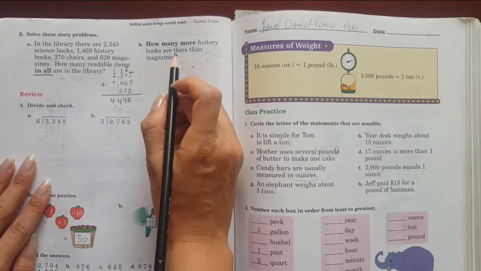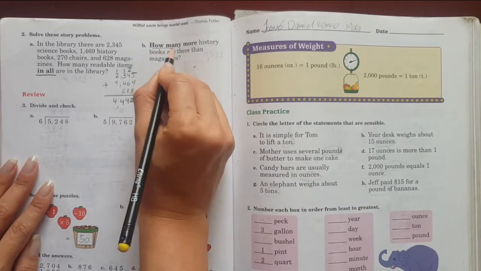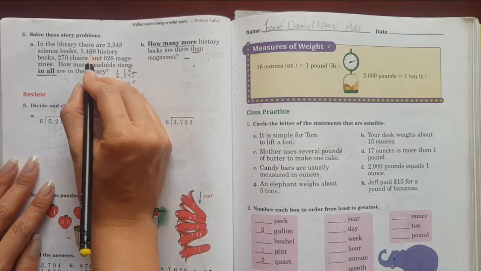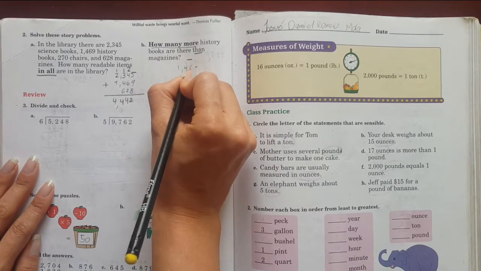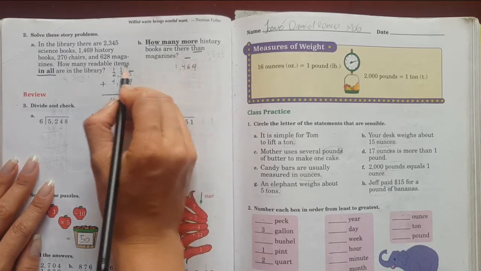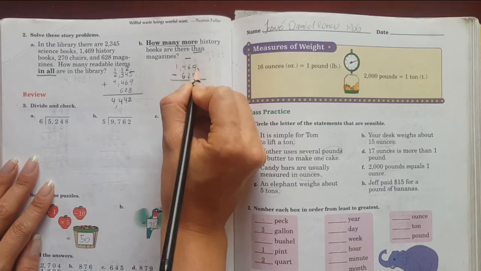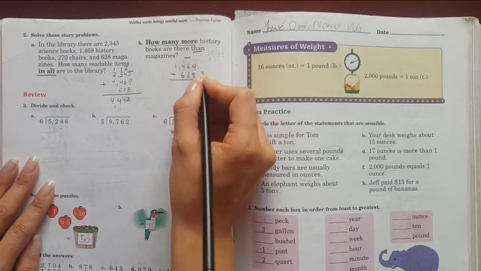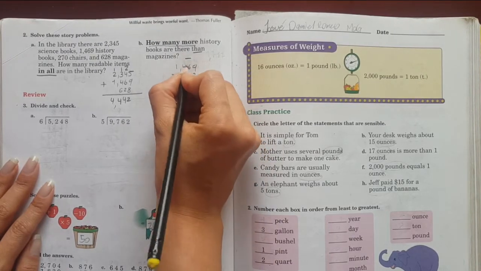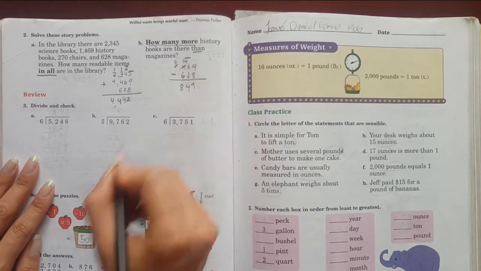Right? And here it says, how many more history books are there than magazines? How many more than? So we are going to subtract. Yes, history books. We have 1,469, right? Magazines. In magazines we have 628. So 9 minus 8, 1. 6 minus 2, 4. 4 minus 6, no. So this one changed to a 14 and this one to a 0. 14 minus 6, 8. Right?